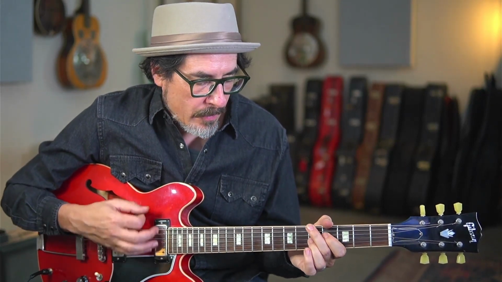And by the same token, when you're sitting on an E7, you could go to some kind of half-step motion away from it, and then come back. So that instead of just playing one chord, you've got places to go.